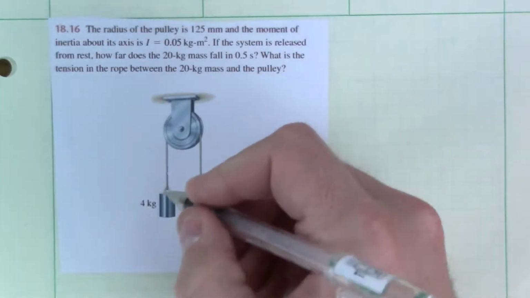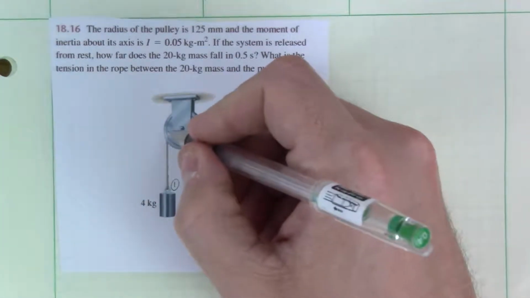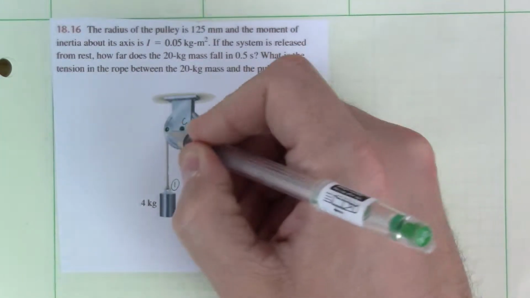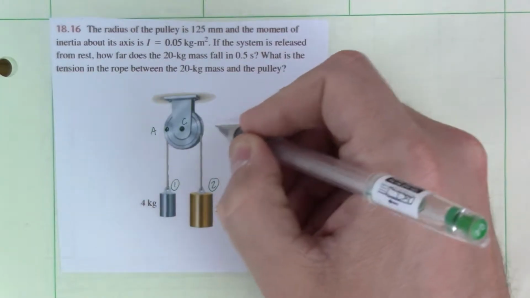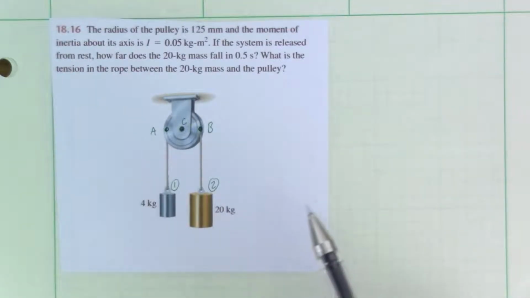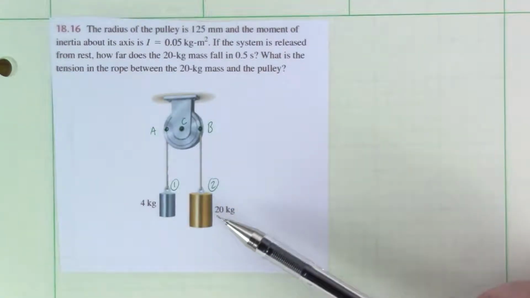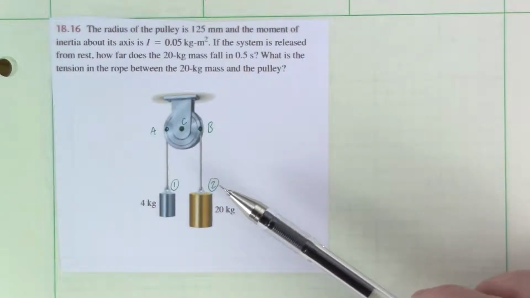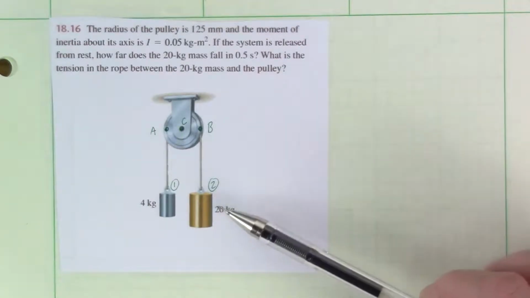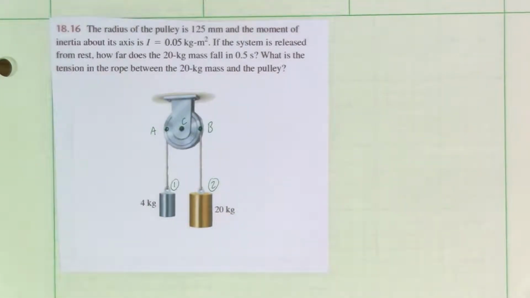But first, let's set up some important points. Let's label this mass as number 1, this one as number 2. Important points that I'm going to label is C right in the center there. This point that makes, well, perfectly horizontal to C, kind of where the cable leaves is just going to be A and B. Okay, so that differentiates that. Okay, so let's dig into this one. Again, we're given, what is the question here? How far does a 20 kilogram mass fall in half a second? And then what is the tension in the rope on this side? Okay, between basically point B and then our mass 2 as I've labeled it here. Okay, great. And the pulley, we're given the moment of inertia there.